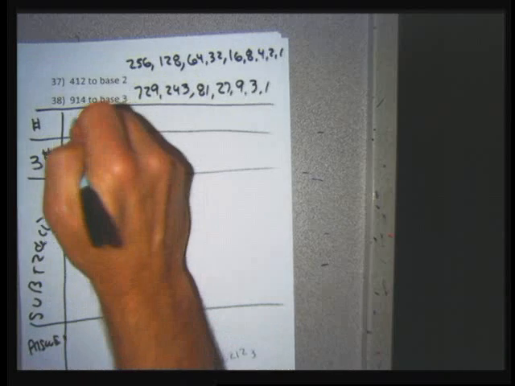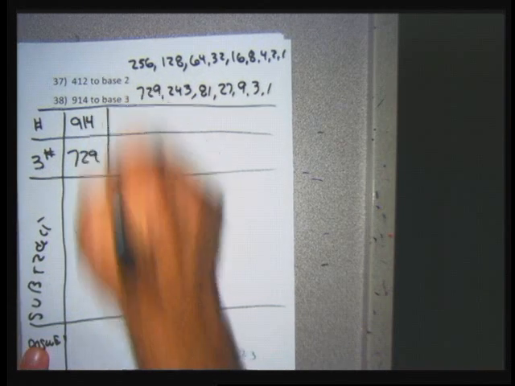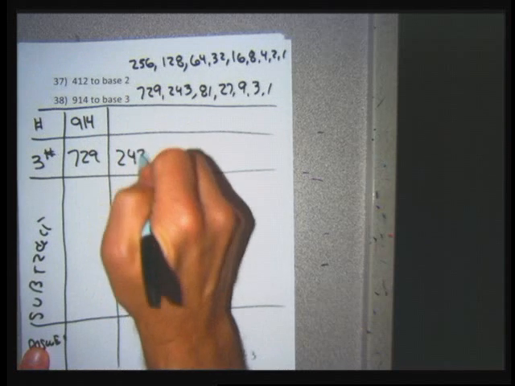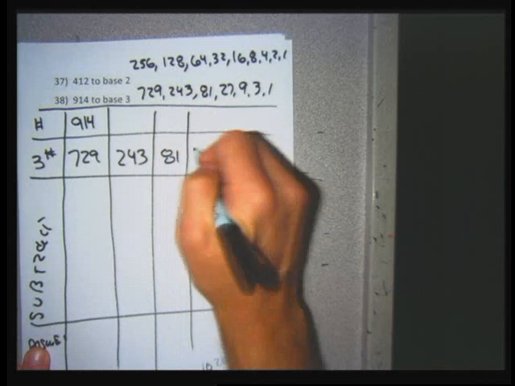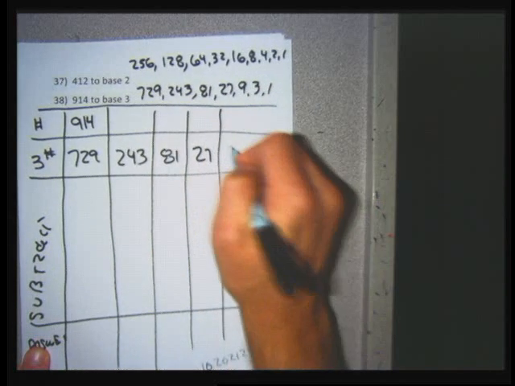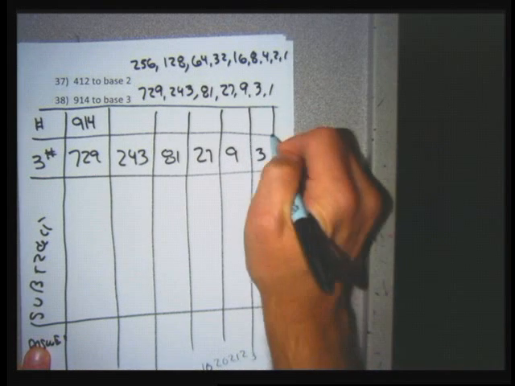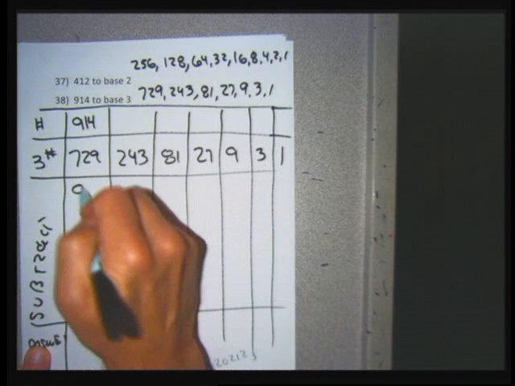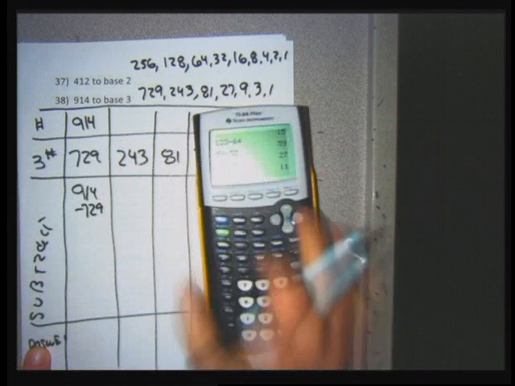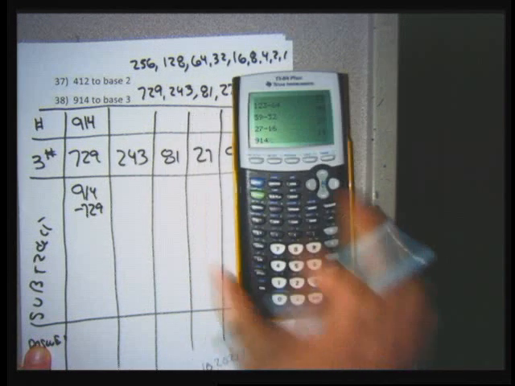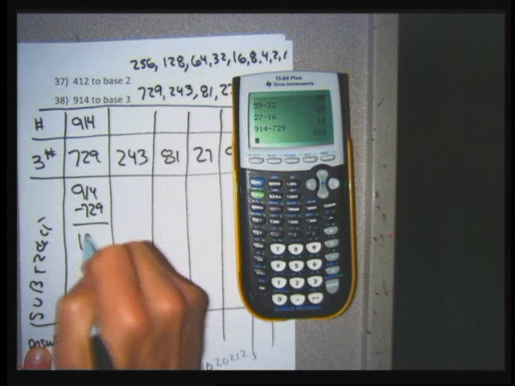I'm going to start off writing my 914, make a 729, a 243, an 81, a 27, a 9, a 3, and a 1. First subtraction, 914 minus 729 equals 185.